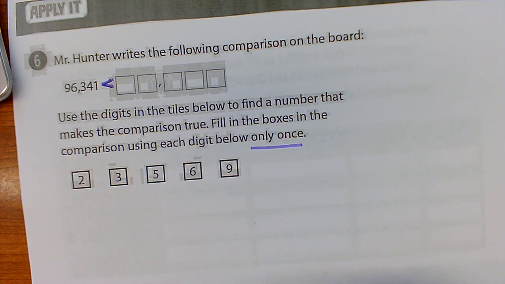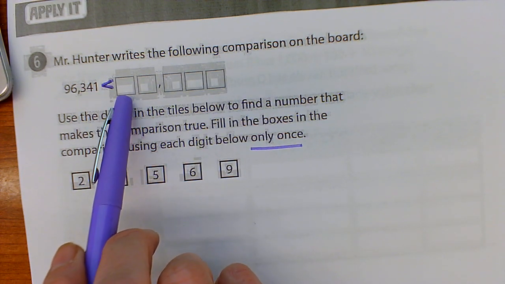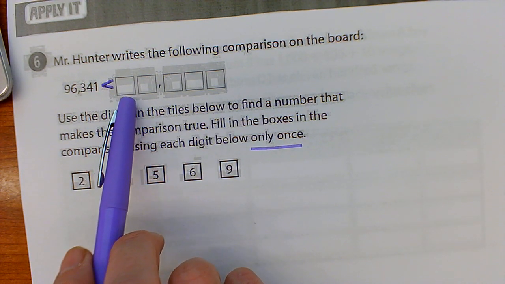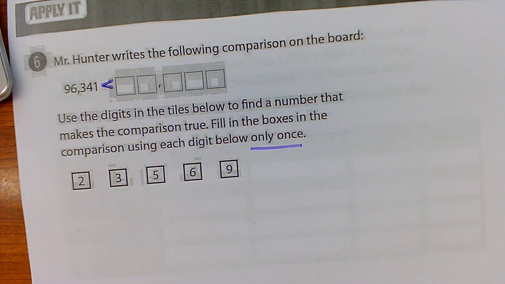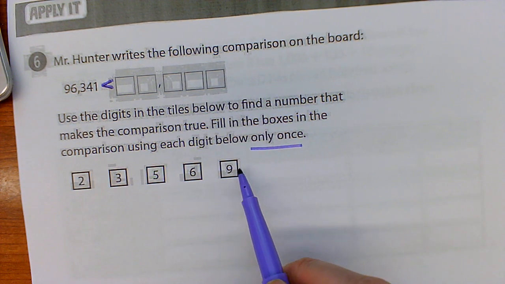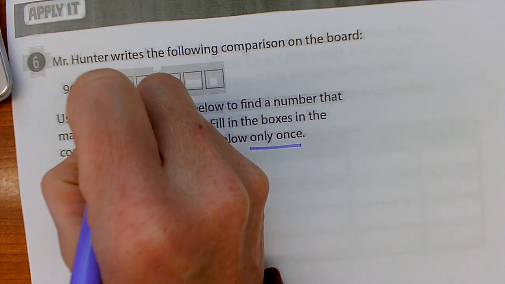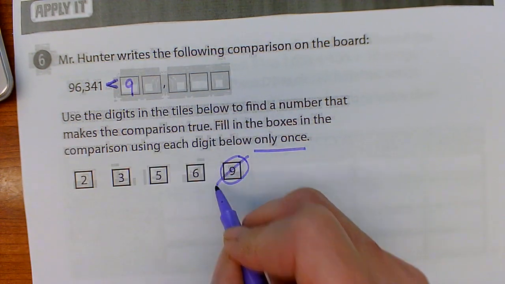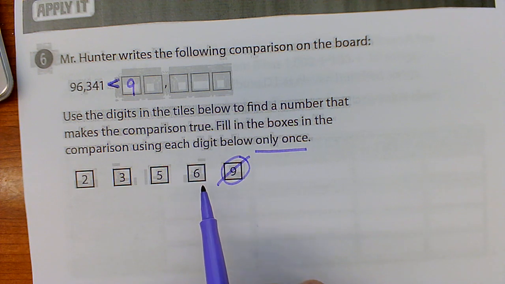How can I do that? By making the largest place value as big as I can. If you do that, you are going to make the largest possible number. So which is the biggest number here? 9. Put that over here in the 10,000s. Gone. Now, the next choice is 6.